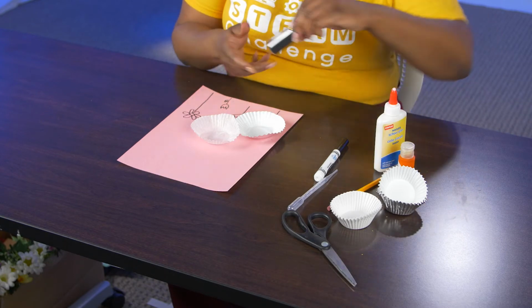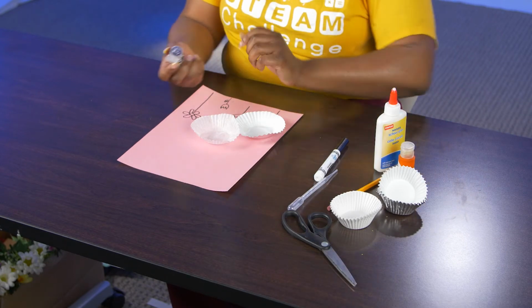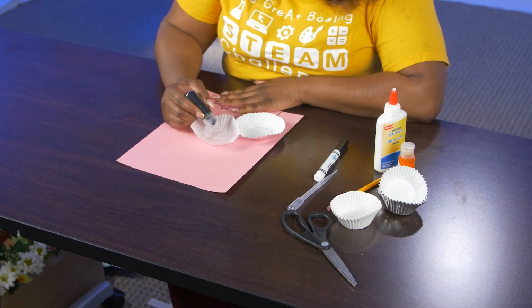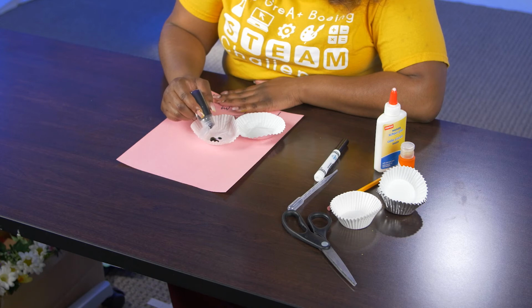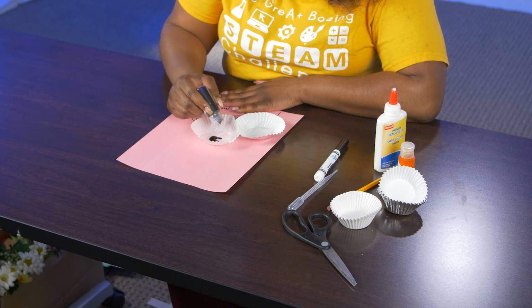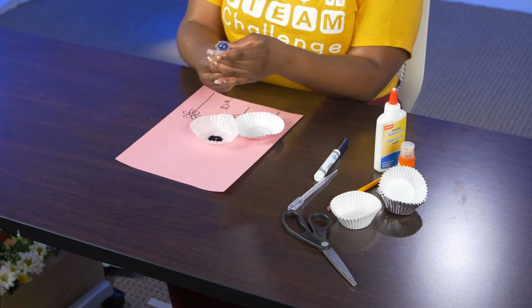Now you're gonna add 10 drops of liquid water paint to your paper cupcake liner. So 1, 2, 3, 4, 5, 6, 7, 8, 9, 10. All right, and this will act as nectar.